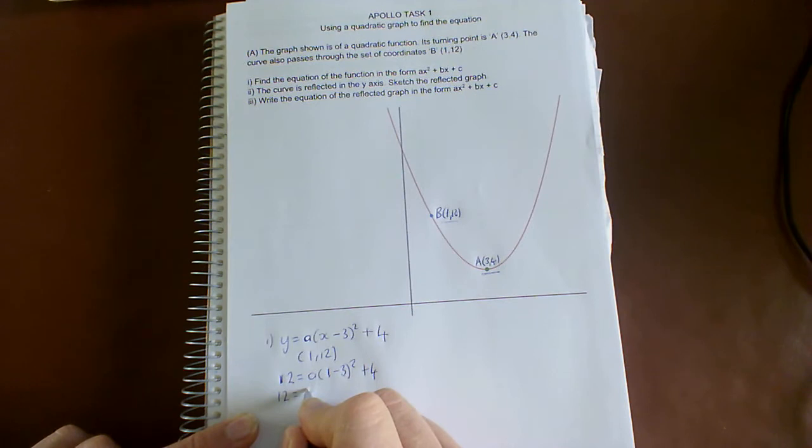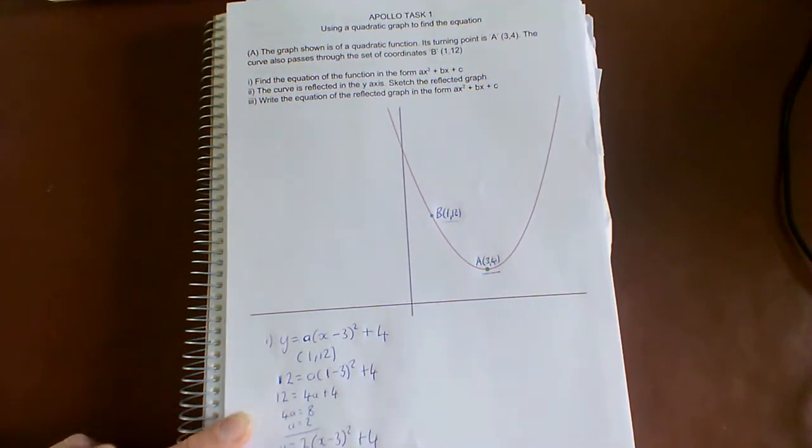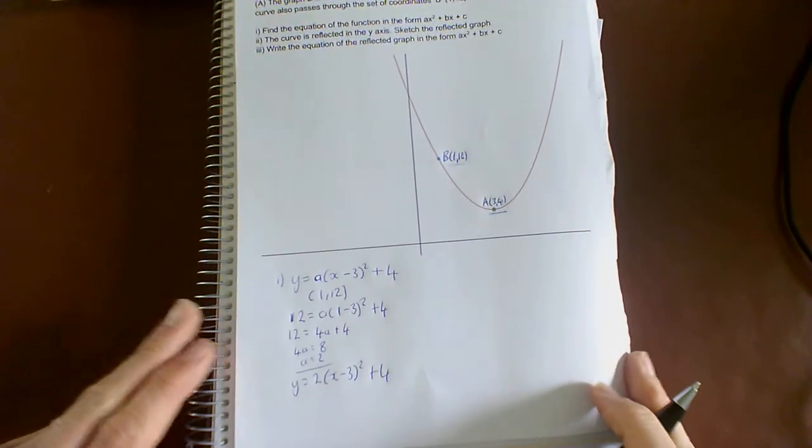So I've got 4a plus 4, which is 12. 4a would of course equal 8 and a equals 2. So I know my equation is y equals 2 lots of x minus 3 squared plus 4.